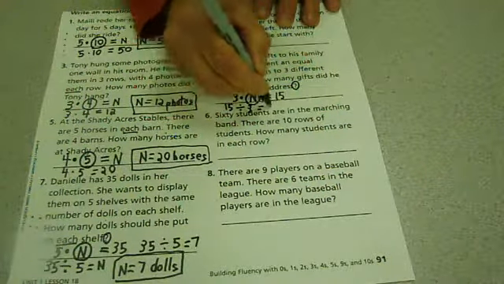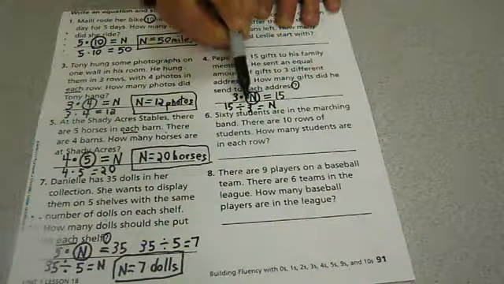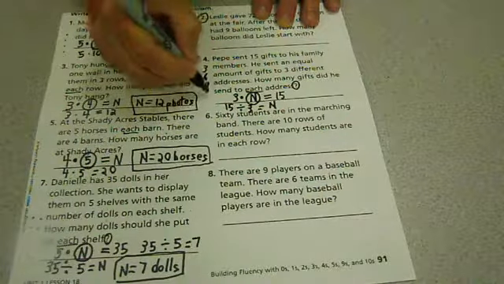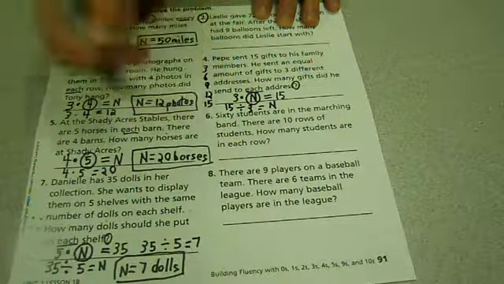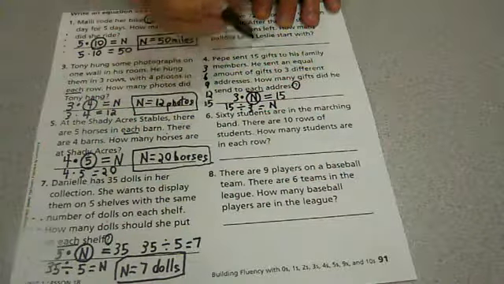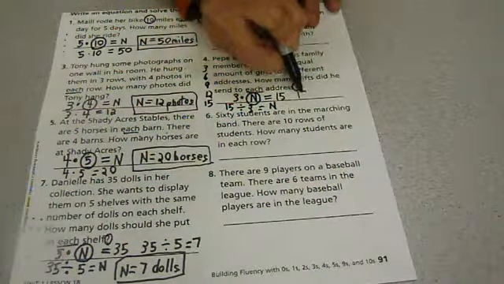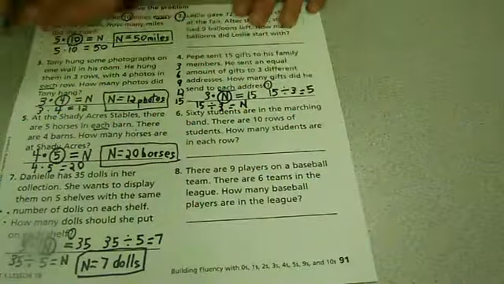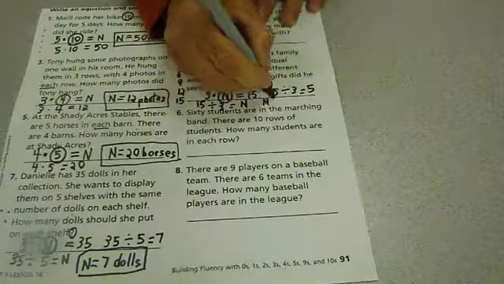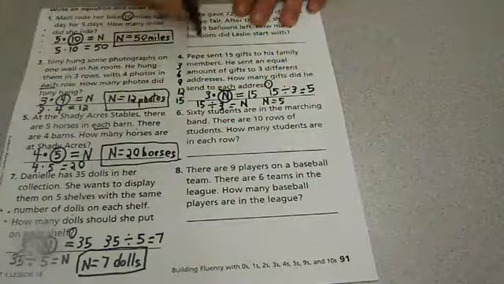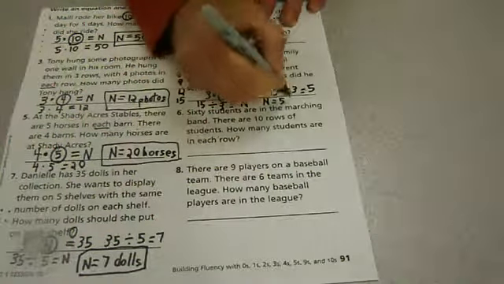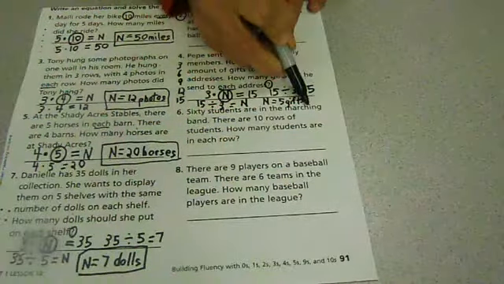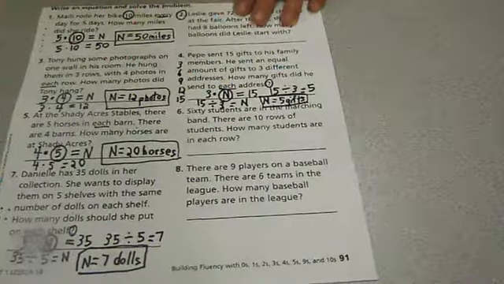15 divided by 3 equals n. I can count by 3s to 15. 3, 6, 9, 12, 15. 1, 2, 3, 4, 5. So 15 divided by 3 equals 5. N equals 5. How many gifts? 5 gifts. And then I box my answer.